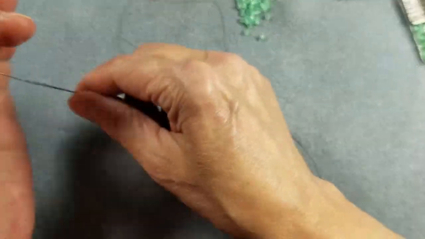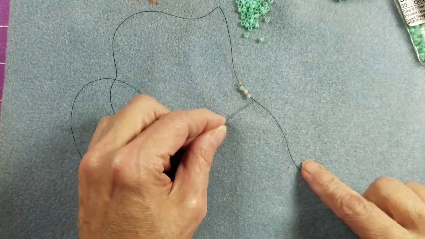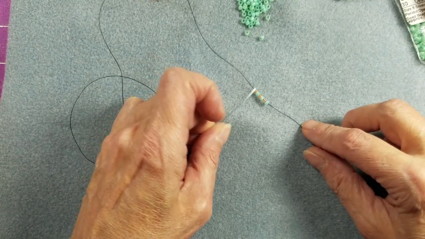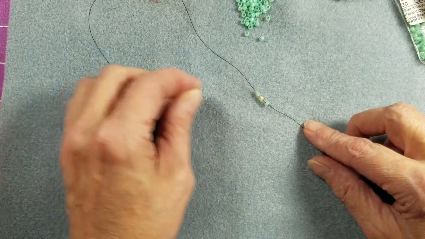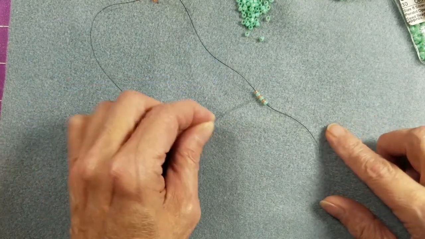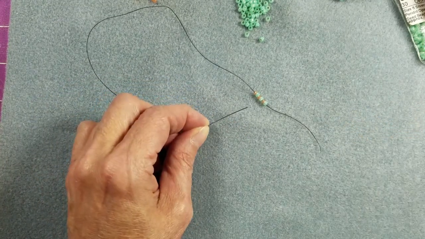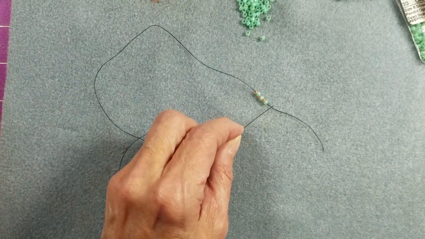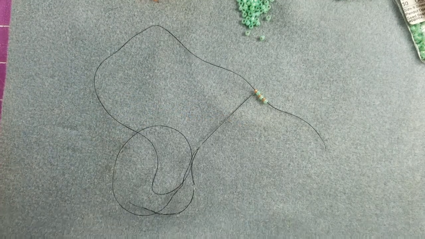Normally, if we were working on flat square stitch, we would need a stop bead, because in square stitch, you pick up all the beads of your first row at the very beginning before you start bead weaving. But since we're working in a round with tubular square stitch, we won't necessarily need a stop bead here to hold our beads on our thread.